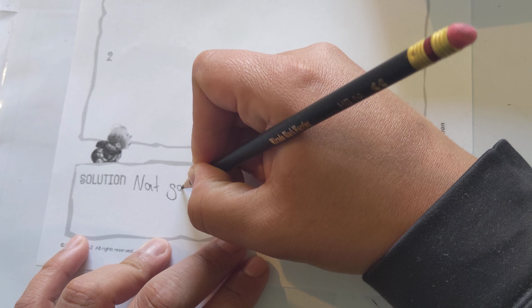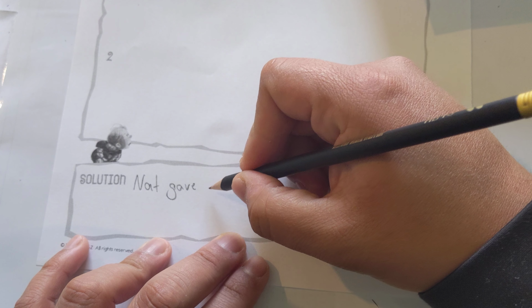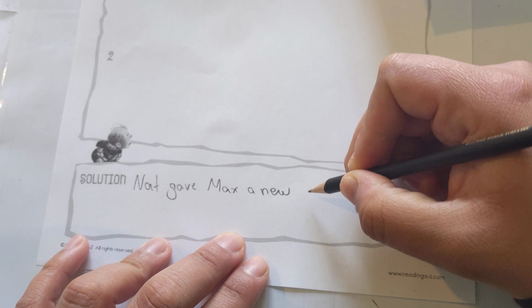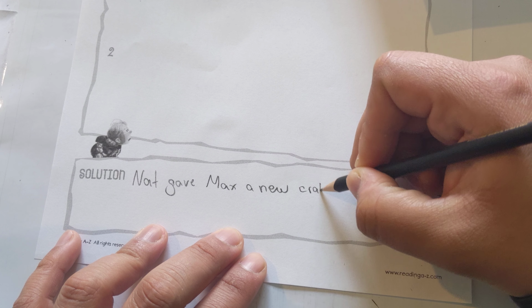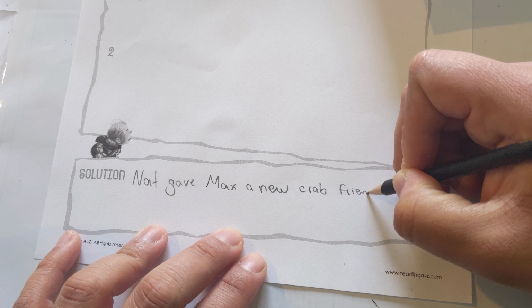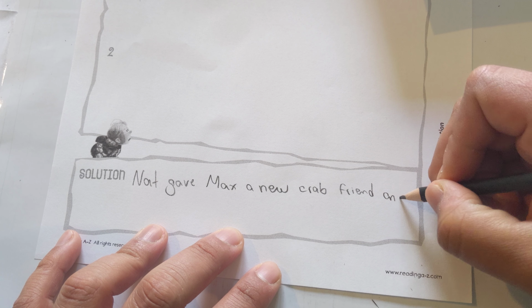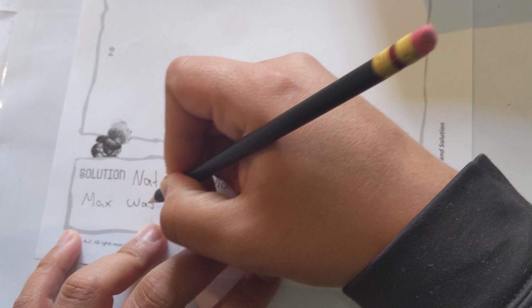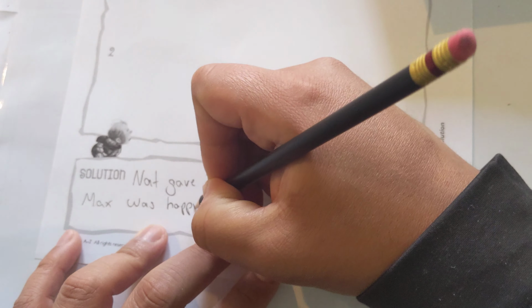Nat gave Max a new crab friend. And Max was happy.